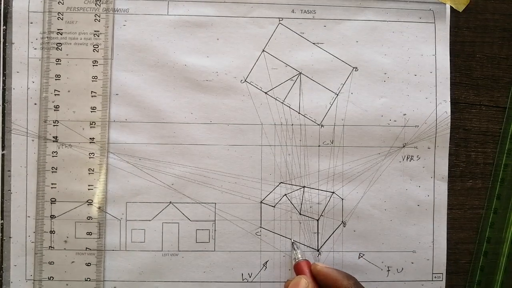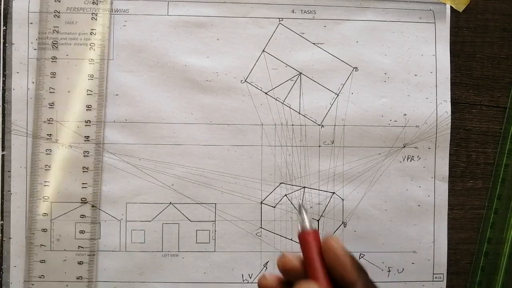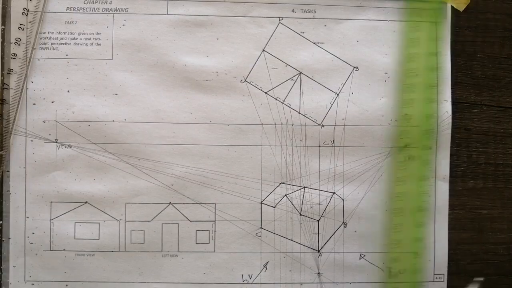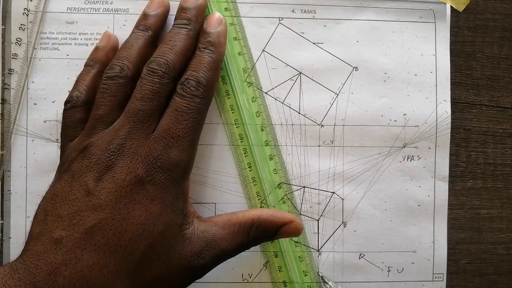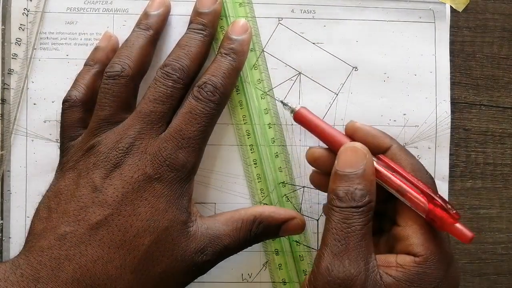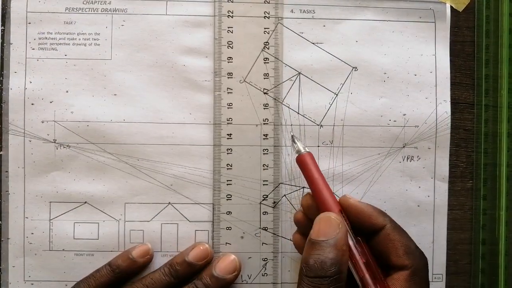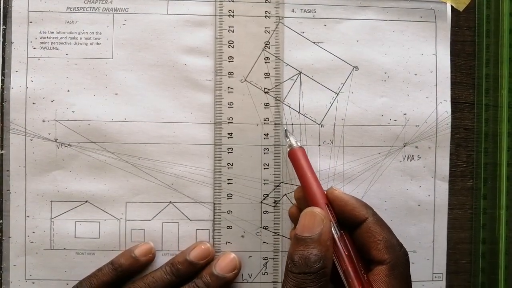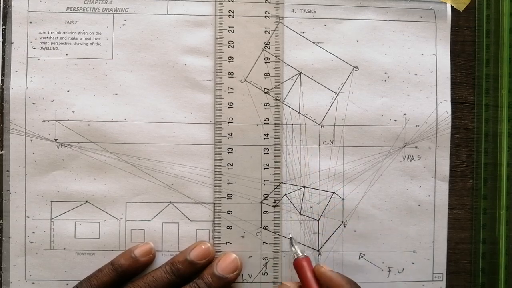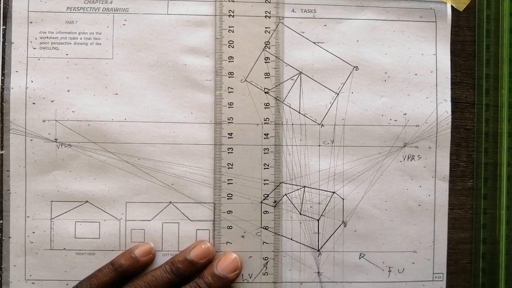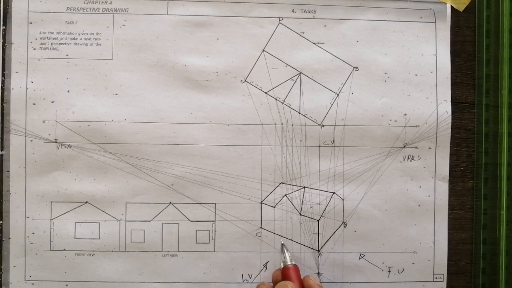So remember, it's this line, isn't it? So the second one is that one for the door. Too close to that one, which is this one. You understand? So there it's our door.